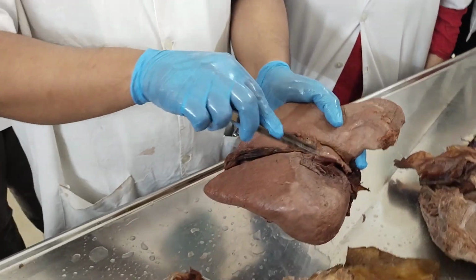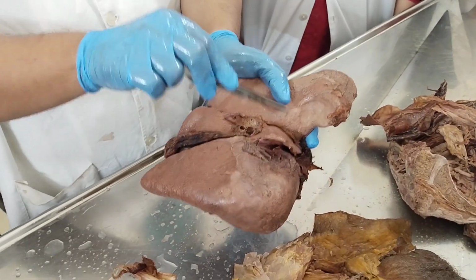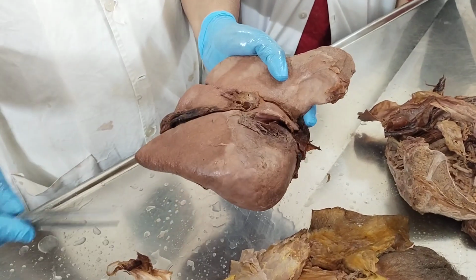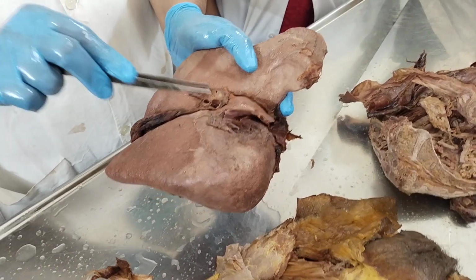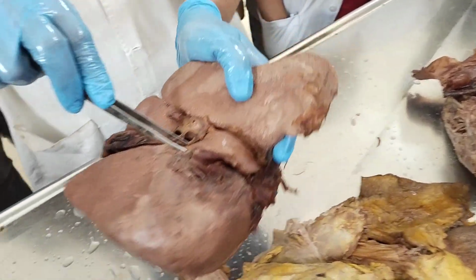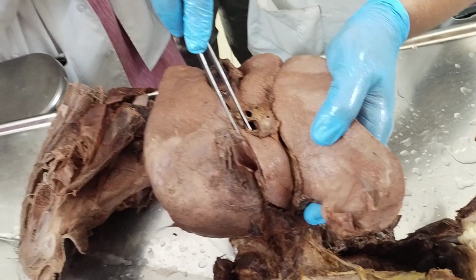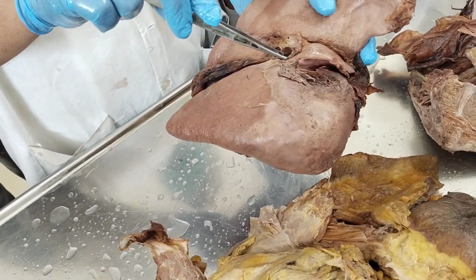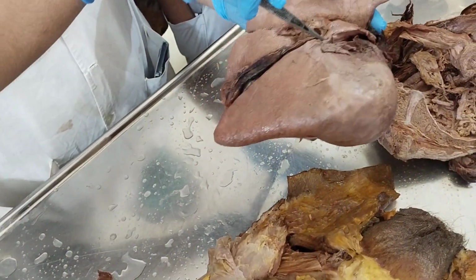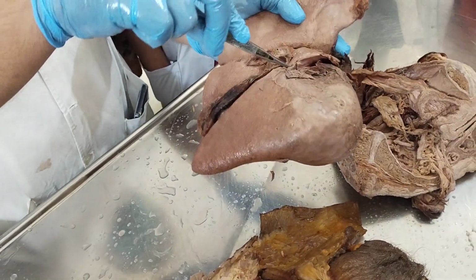See, this is the quadrate lobe, which has a lower border, and on either side there is the corresponding border. This will be the right border, this will be the left border. See this one process, from the merging of the right border and the lower border. This is called the caudate process of the liver, which you will need in description. This is called the caudate process.